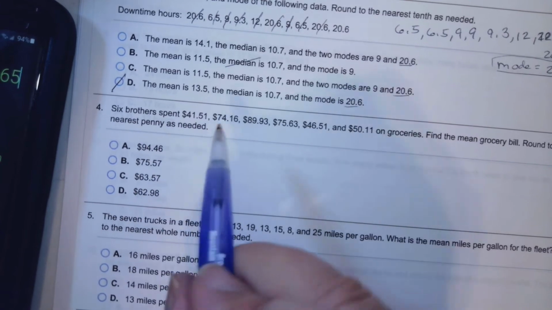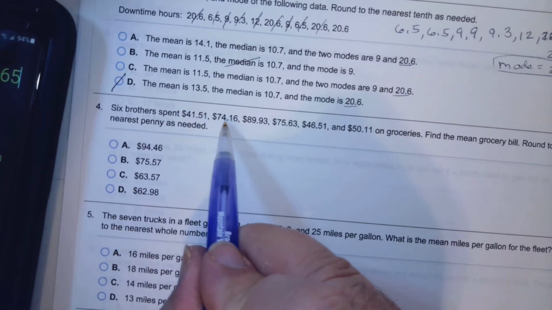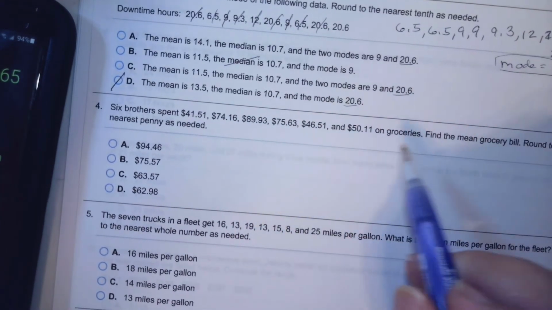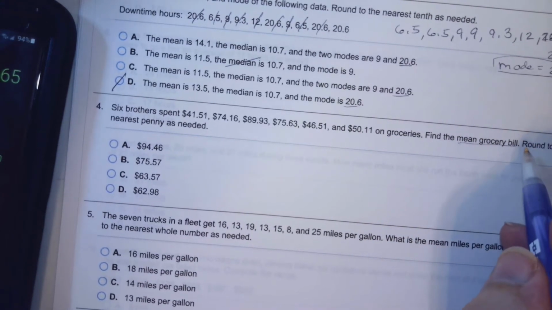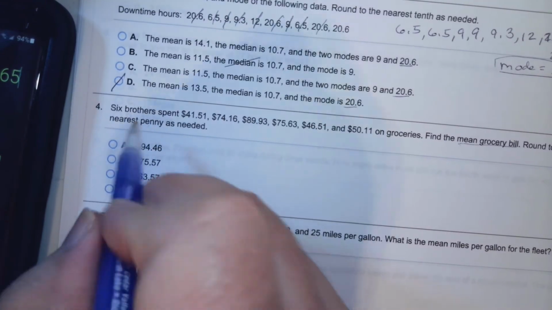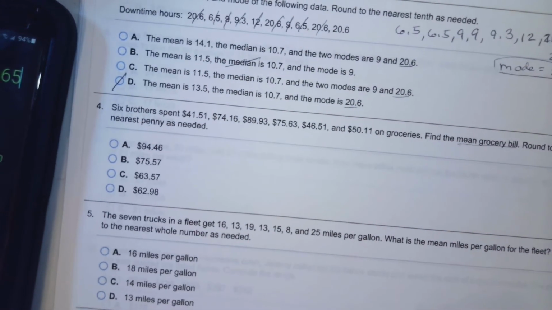Okay, 6 brothers spent $41.51, $74.16, $89 and so forth on groceries. Find the mean grocery bill, so the average. Round to the nearest penny, so it's 2 decimal places.